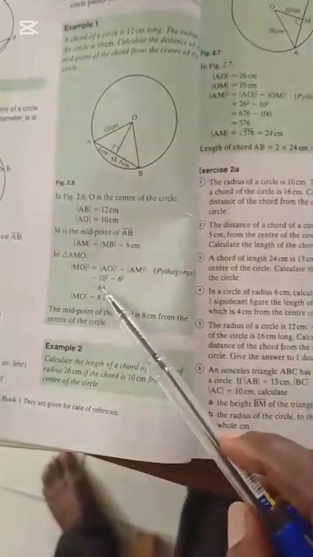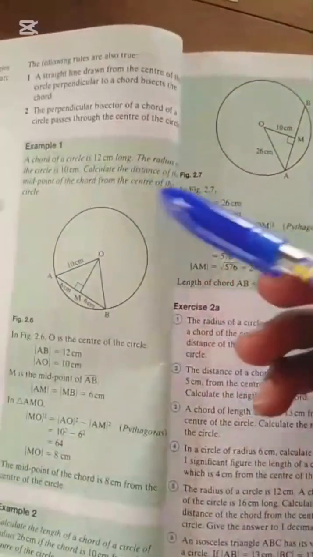To remove the square, just find the square root of 64, and you have MO equal to 8 centimeters. So the midpoint of the chord is 8 centimeters from the center of the circle. That answers the question: calculate the distance of the midpoint of the chord from the center of the circle.